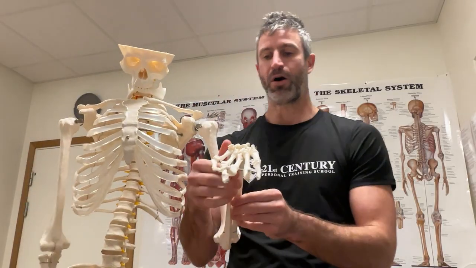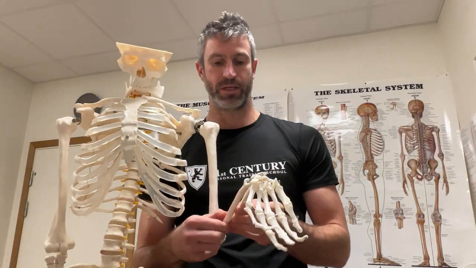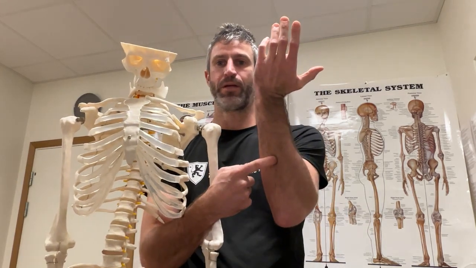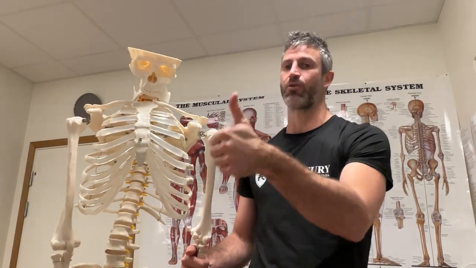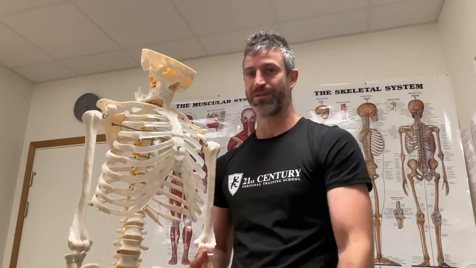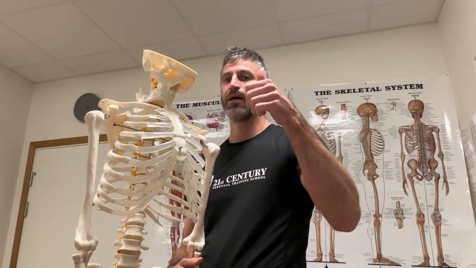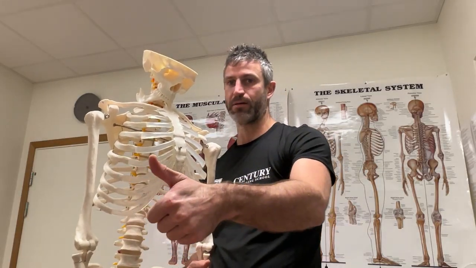We have our ulna, which is the thinner bone on the inside, or little finger side here, and the radius is the thicker bone on the thumb side. I used to remember this by saying radical. I was born in the 80s, and we used to say things were radical, man, and put our thumbs out. That's rad, radius.